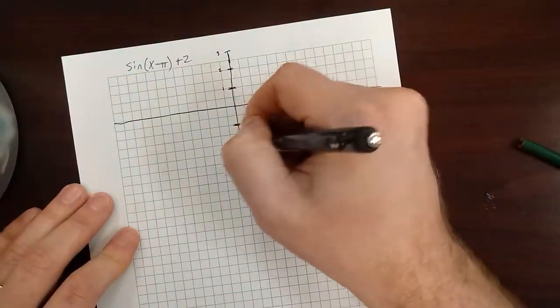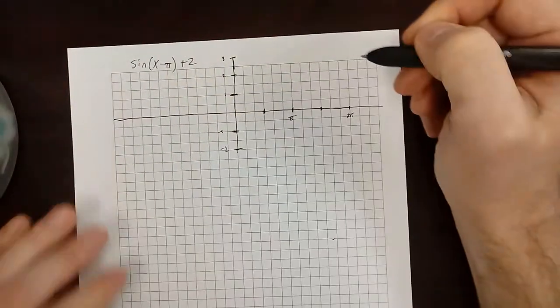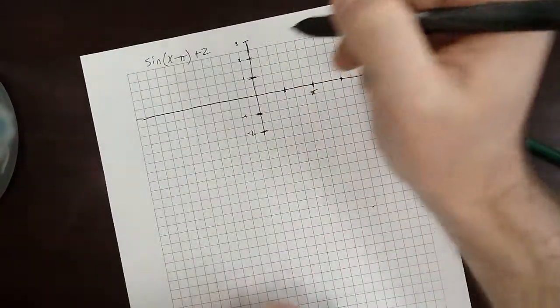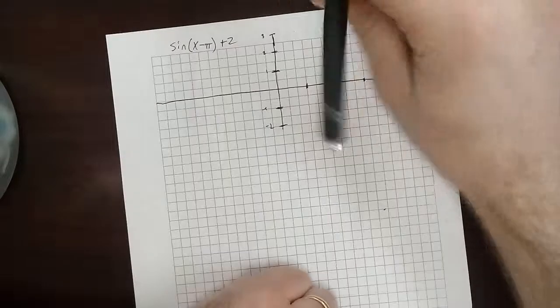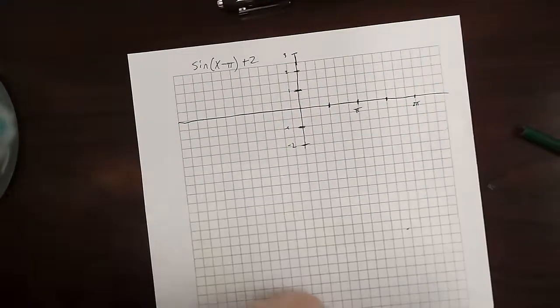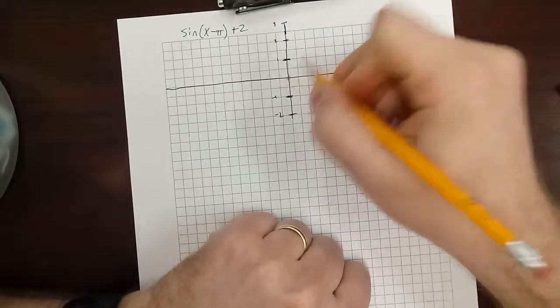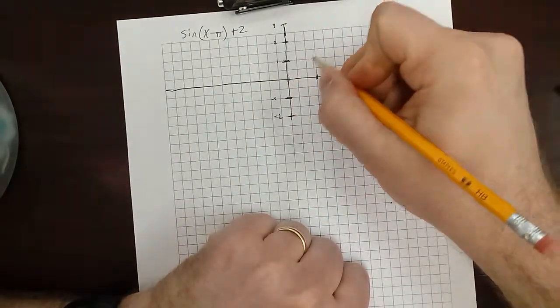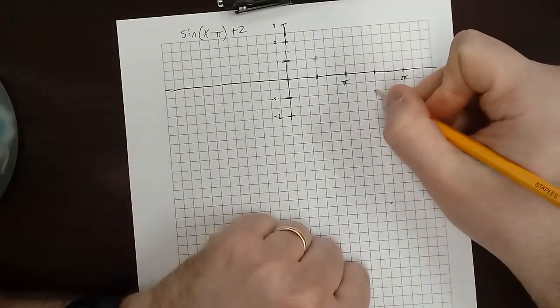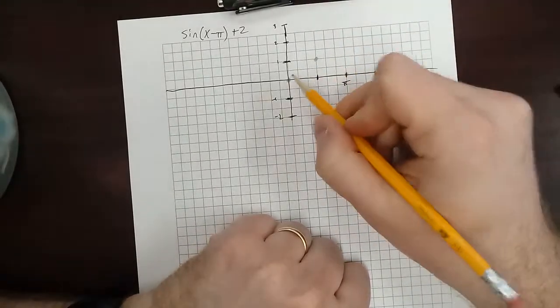All right. So if I'm going to graph this one, first thing I've got to do is graph the original sine graph. I'm going to do that in pencil because it's probably the least critical of these, but we need to remember that the sine graph swoops from 0 up to 1, back down to 0, back down to -1, and back up to 0.